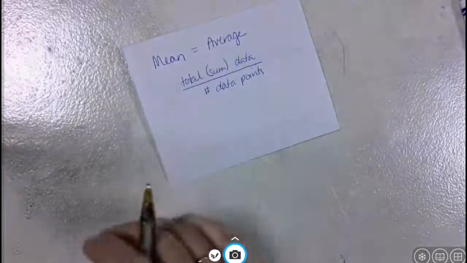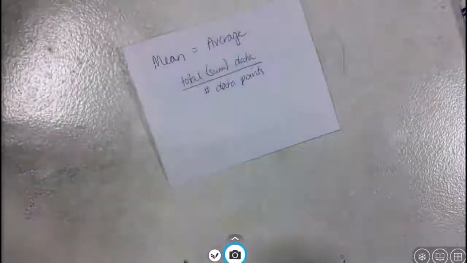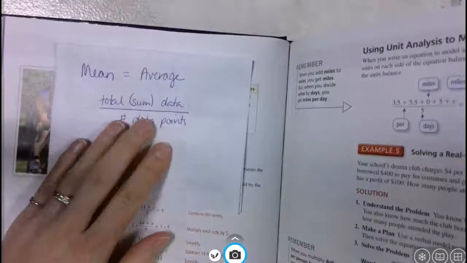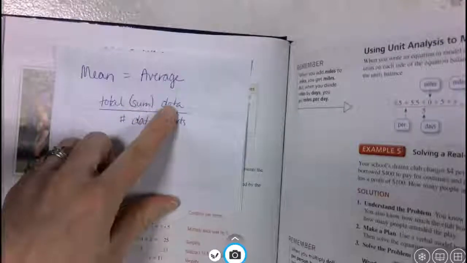So for example, I'm going to show you the example that's actually in your textbook for this. Okay, so here's the example that's in your textbook. It says, use the table to find the number of miles you need to bike on Friday so that the mean number of miles biked per day is 5. Well, here they're giving us some information. So based on this formula for the mean or the average, I know that I have to add all of my data together and divide it by the number of data points.